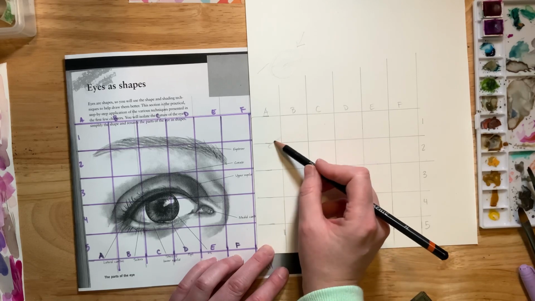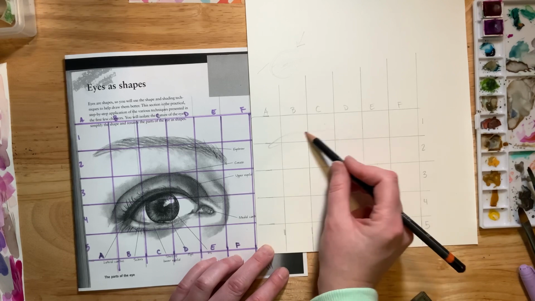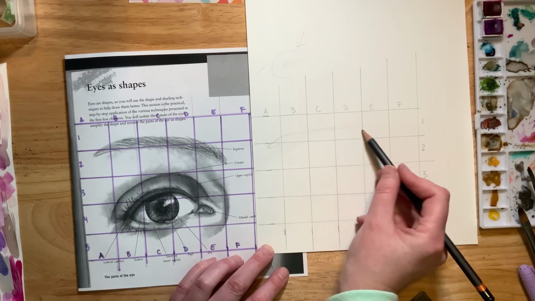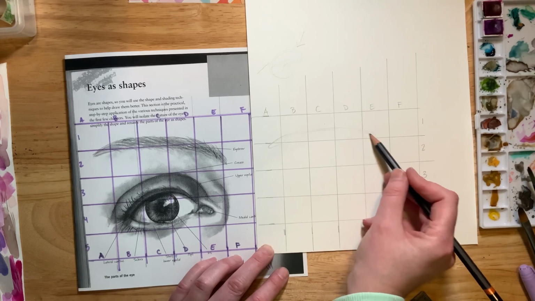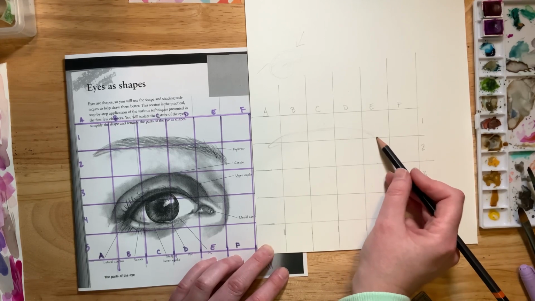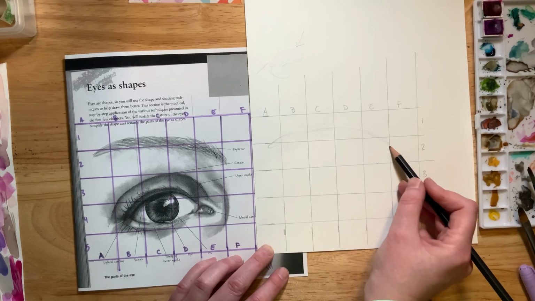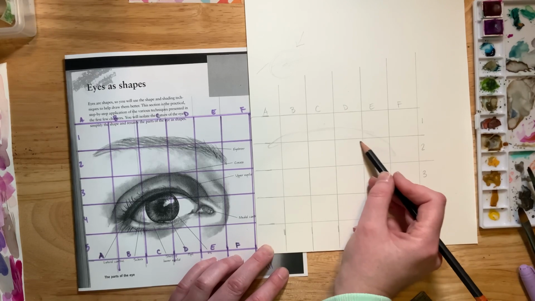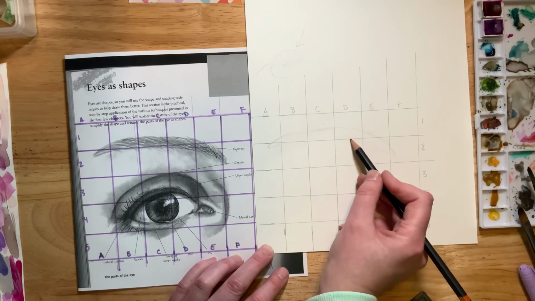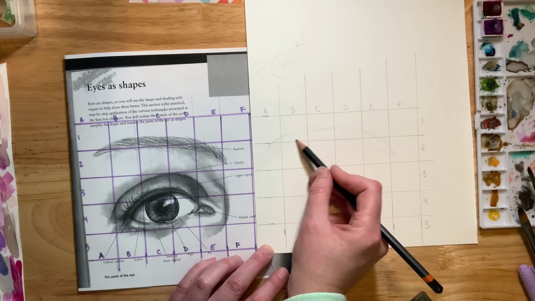So the eyebrow comes up, around, into B, over to C, curves down into D, then a little bit in E. I think I made that a little bit too high, but I can always adjust. Down through 2E. Ooh, down a little farther into F. That's going to go up this way and over here.